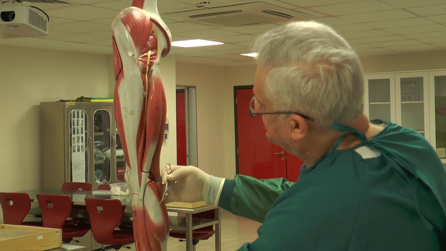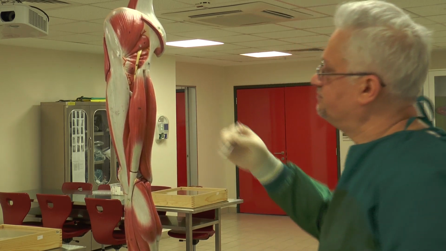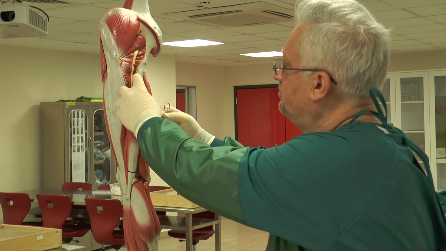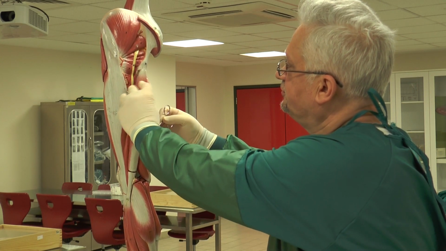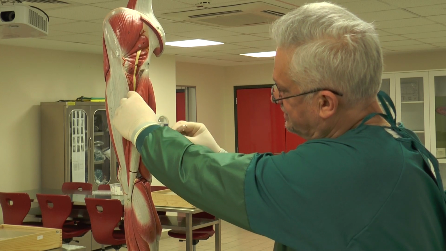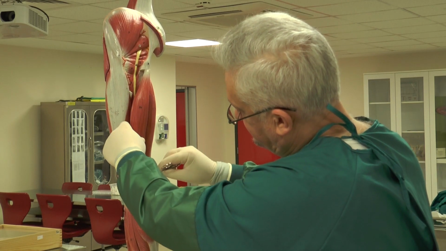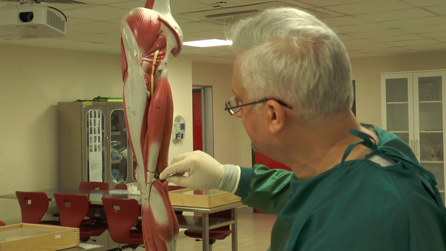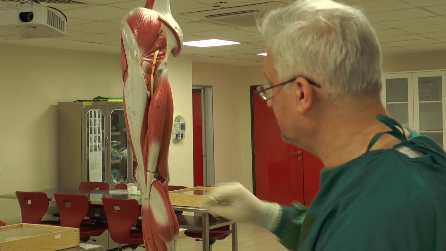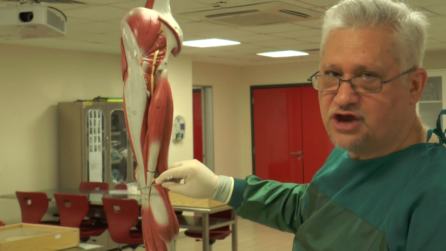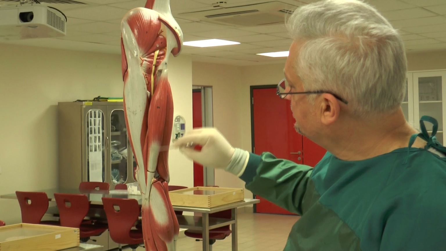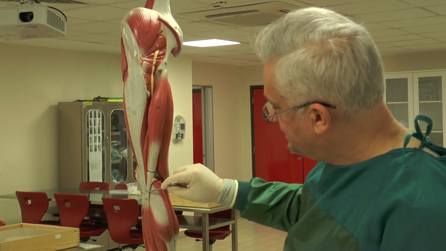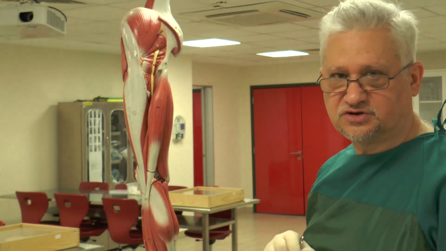However, if you look at the biceps femoris, it has two heads, the long head and short head. The long head originates from the ischial tuberosity. I'm sorry, they attach to the head of the fibula. The biceps femoris long head and short head come together, they fuse with each other, and they attach to the lateral aspect of the head of the fibula.